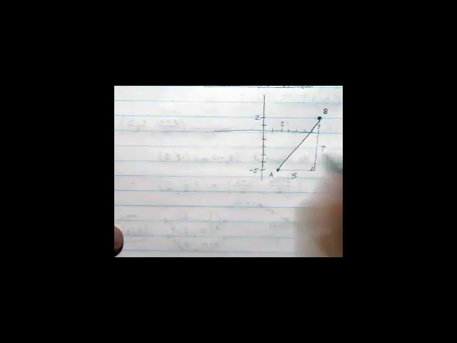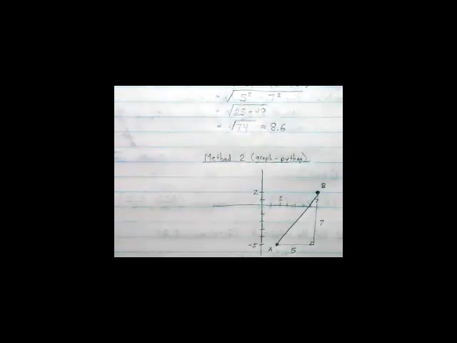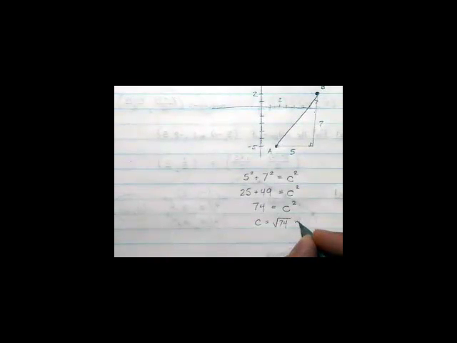So if I'm going to do the Pythagorean theorem, I've got a is 5, b is 7. So 5 squared plus 7 squared equals c squared. The actual calculation part of this one's a little bit easier, because we don't have to do all that subtraction and big square roots. So 25 plus 49 equals c squared. And again, what is 25 plus 49? 74. If 74 equals c squared, I've got to take the square root of both sides. So c is equal to the square root of 74, which is the same answer we got up there, right? And if you like your decimals, 8.6.